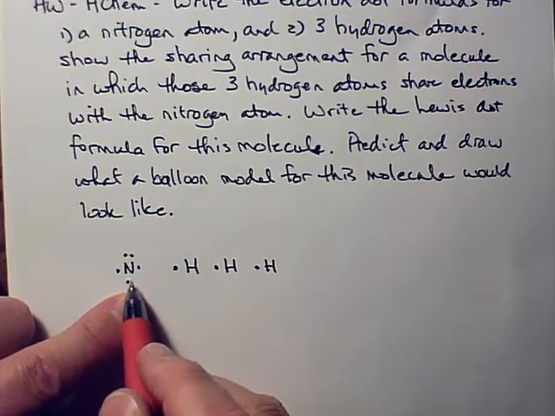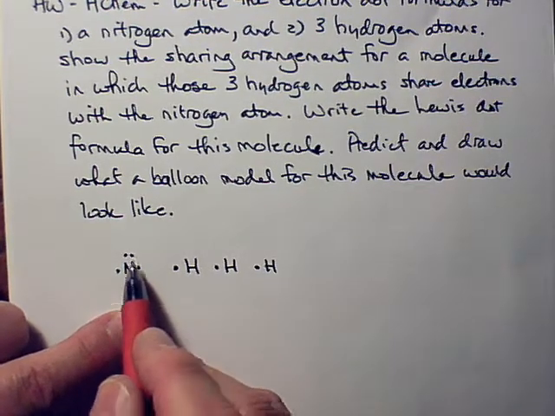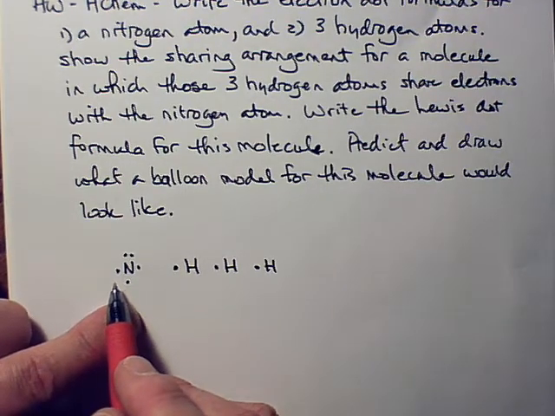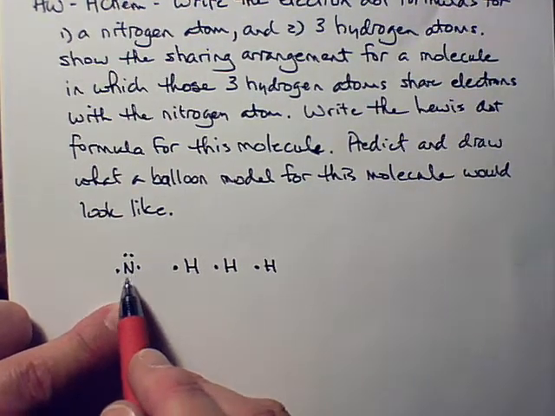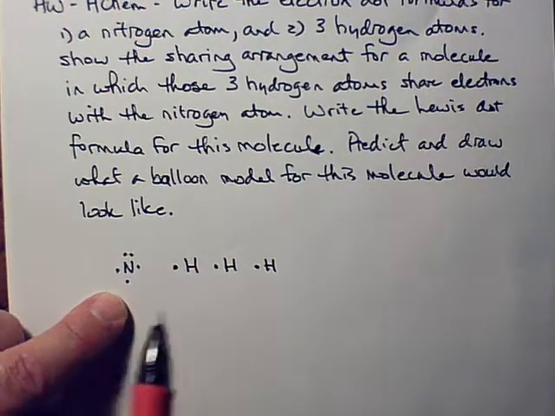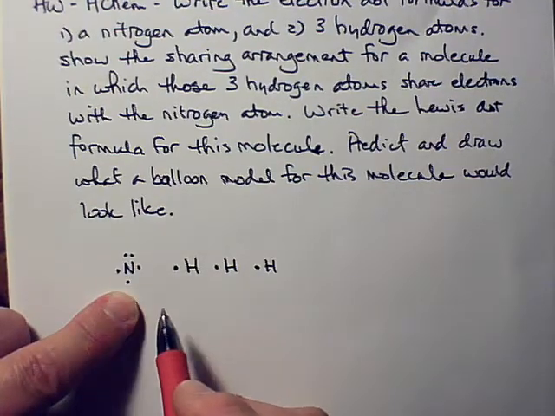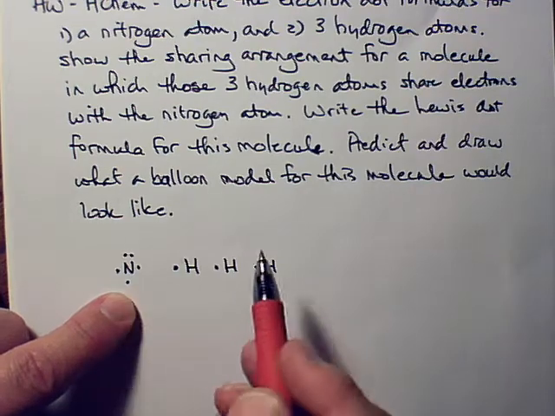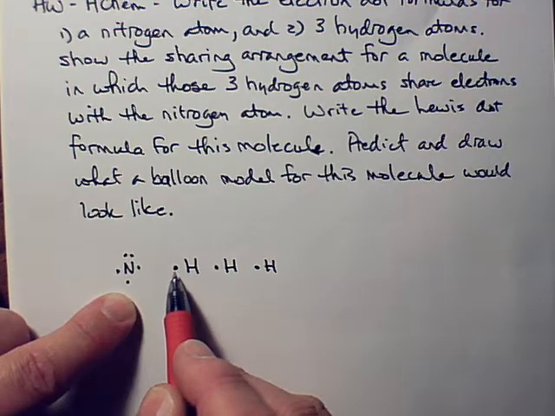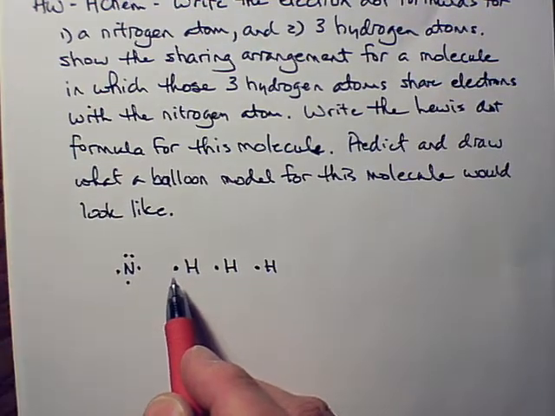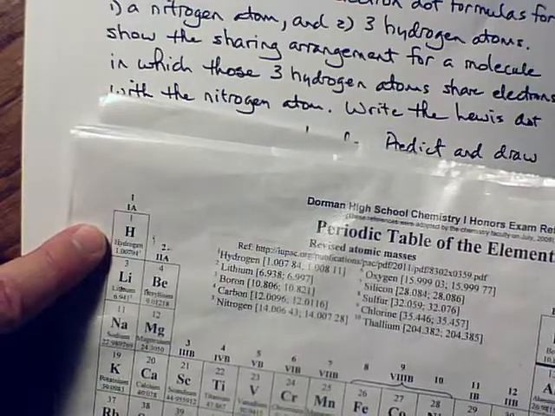So nitrogen would like to have 8 electrons. Right now it has 5 valence electrons, 1, 2, 3, 4, 5, and then the 2 in the lower level. So it has 5 valence electrons, and it wants to have 8 valence electrons in the upper level, or to get rid of all of them. In this case, it's going to be sharing. Hydrogen only wants 2 electrons. 2 electrons is all that you can get in the first primary level, and hydrogen is in the first primary level, so it's only going to have 2 electrons.